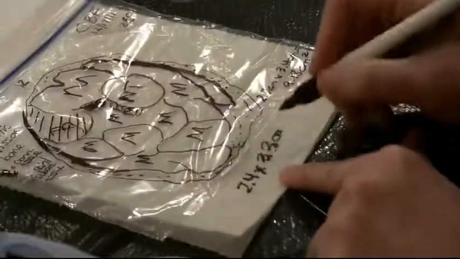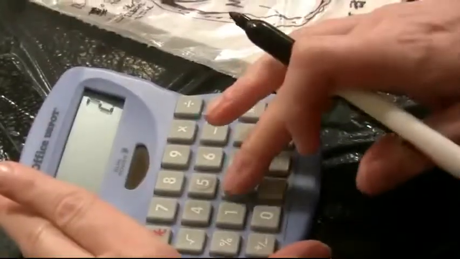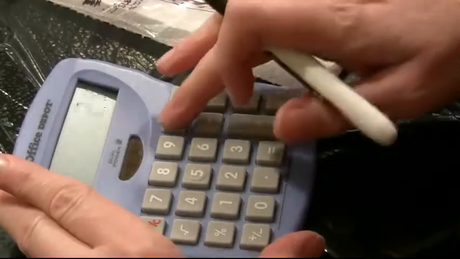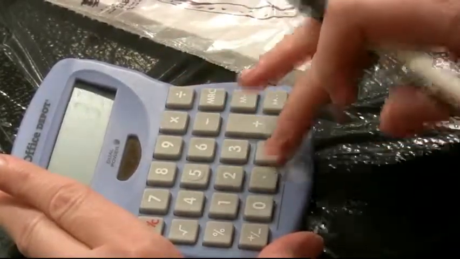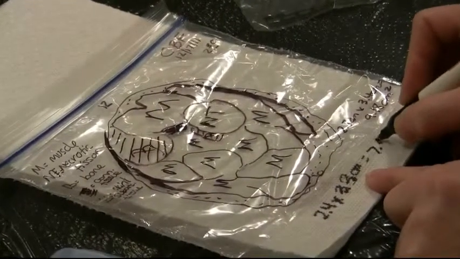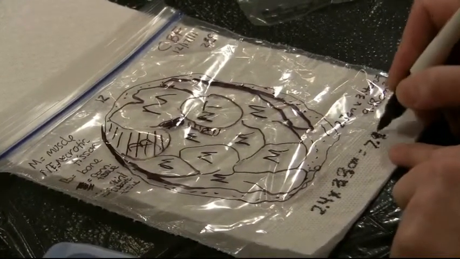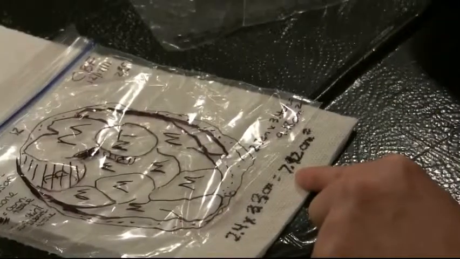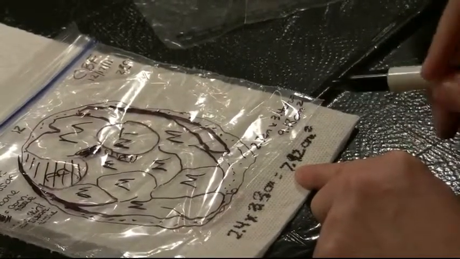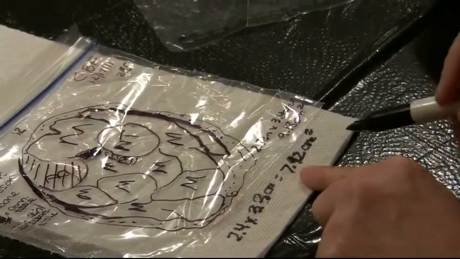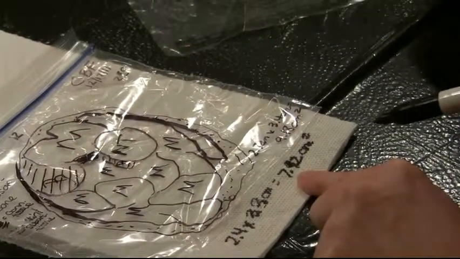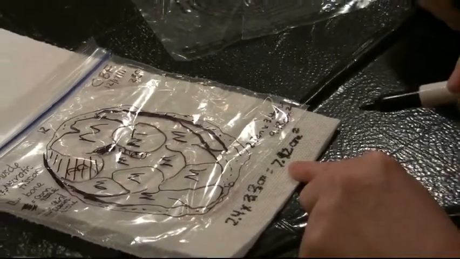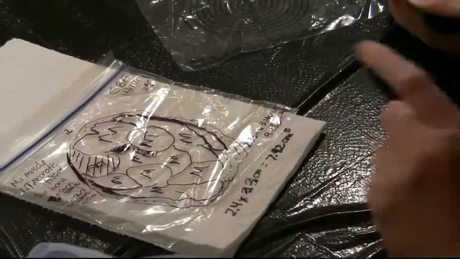And then the actual surface area on the wound itself was 2.4 times 3.3, and that gave me 7.92 centimeters square. That's almost a 1.3 centimeter square difference. So that's quite a big difference.